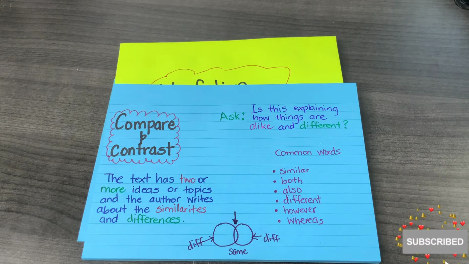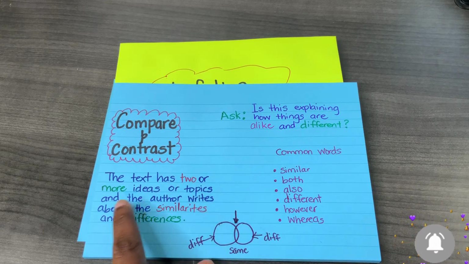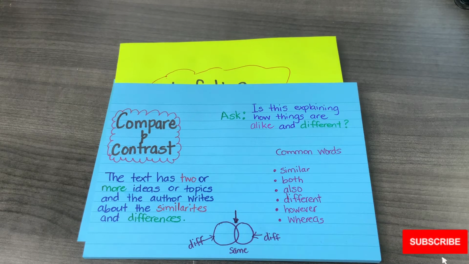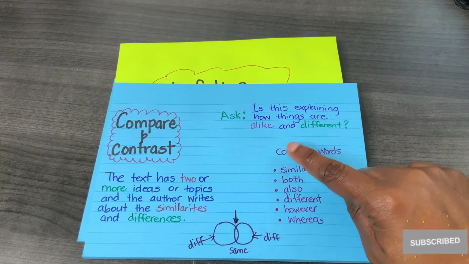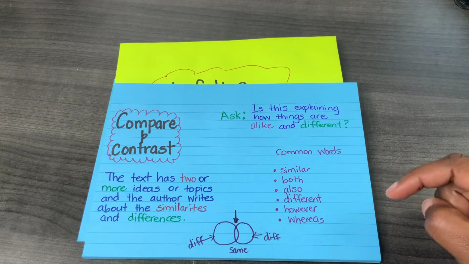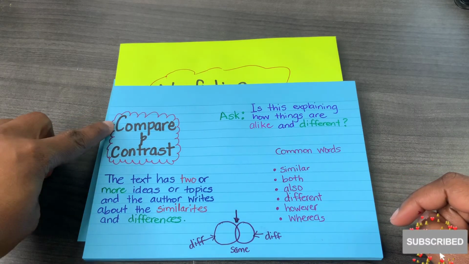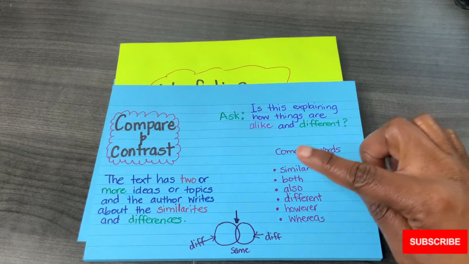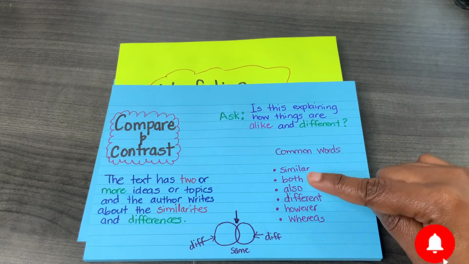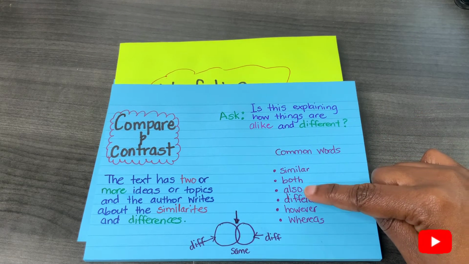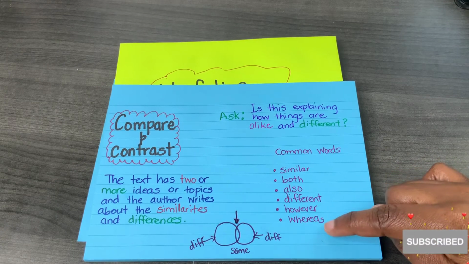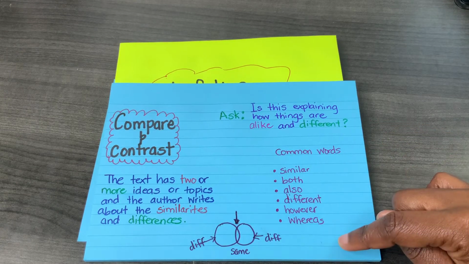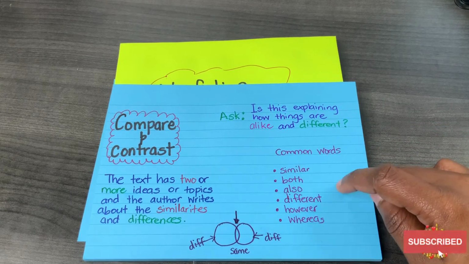Now, the text has two or more ideas or topics the author writes about, and their similarities and their differences. Now, what are you asking yourself? You're asking yourself, is this explaining how things are alike or different? If your answer is yes, your text structure could possibly be a compare and contrast text. Now, when you're comparing and contrasting in a text, one of the most common words you're going to come across is going to be words like similar, both, also, different, however, whereas. These are just some common words that involve comparing how something is alike or different.